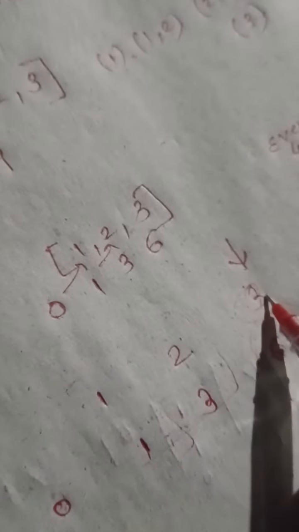So this will be 1 sub-array, correct? Then this 1 was also odd. If you exclude this, 2 plus 3 is 5, which is also odd. But we haven't included this other one, why? 2 plus 3 is 5, plus 1 is 6, so it will form an even sum.